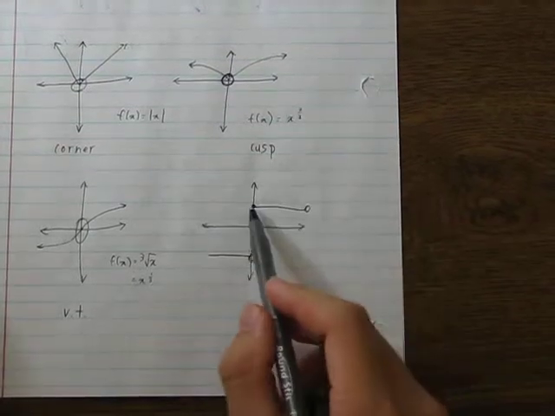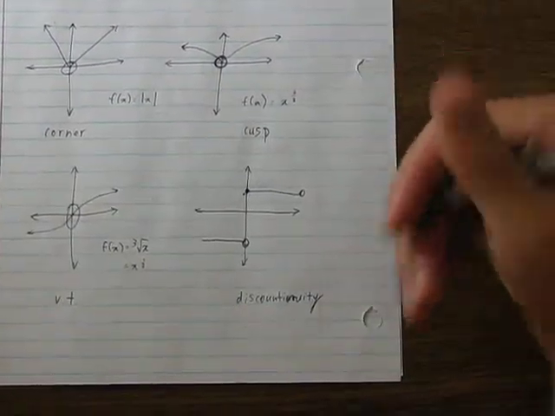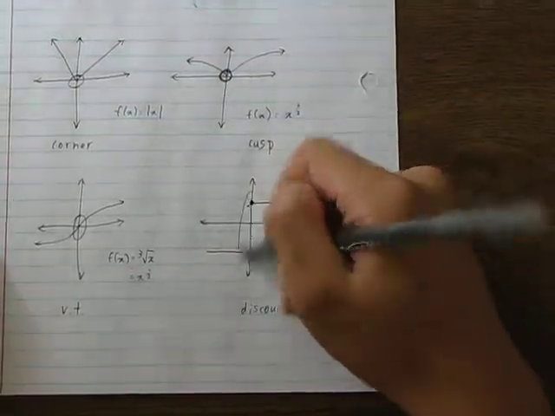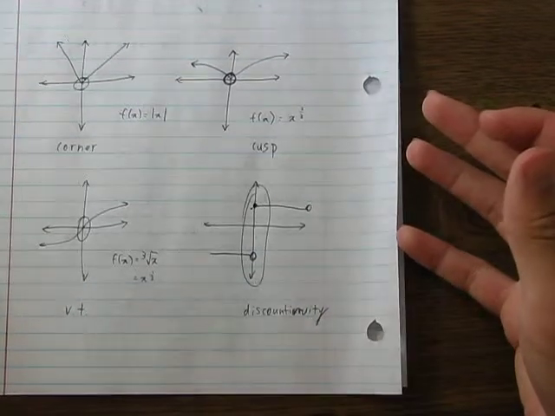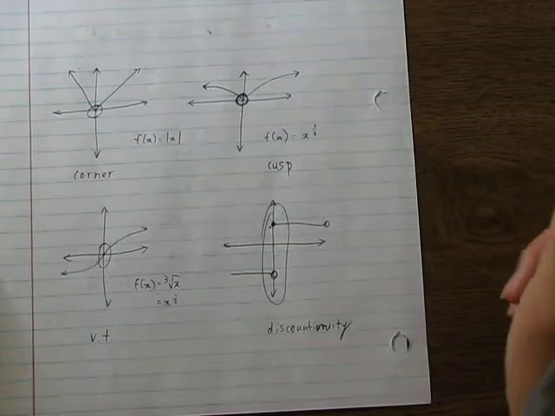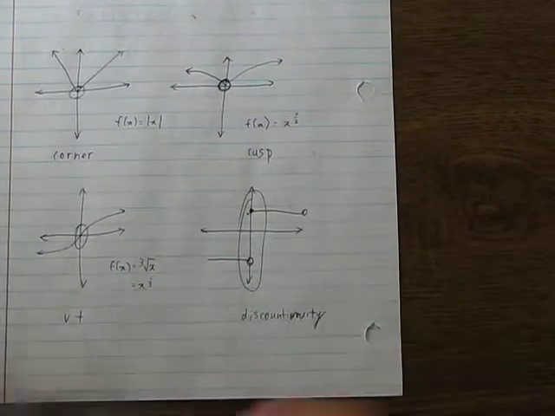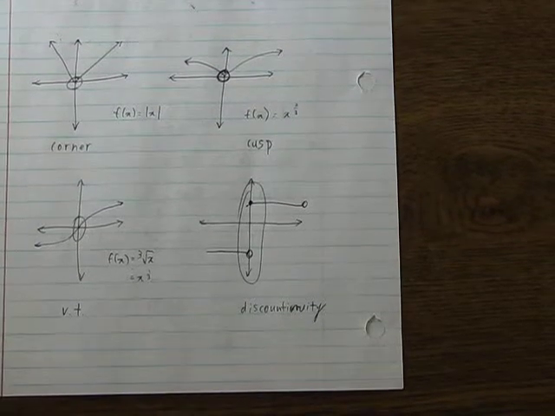Thus, your slope up here, or your derivative at this point, will not exist, simply because the left-hand derivative fails to exist, and it fails to equal the one from your right-hand side, or it just fails to exist. They're both equal, but the left-hand derivative fails to exist.